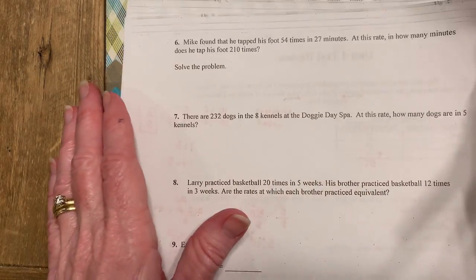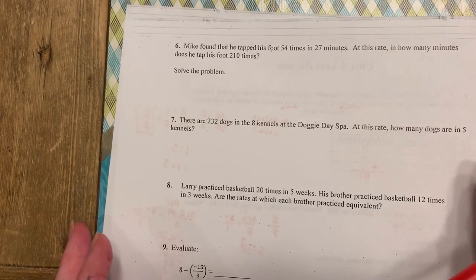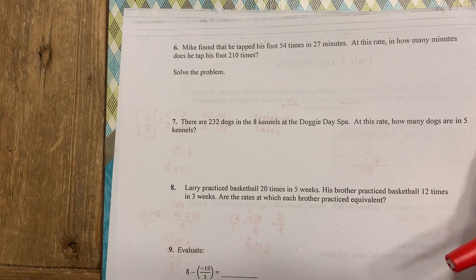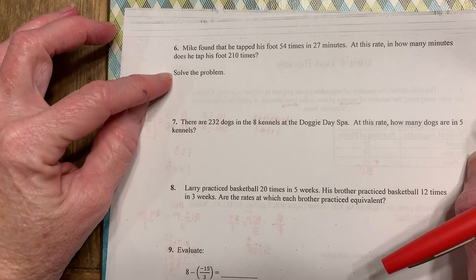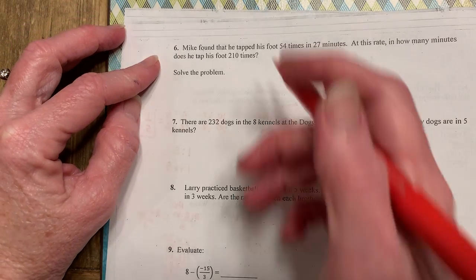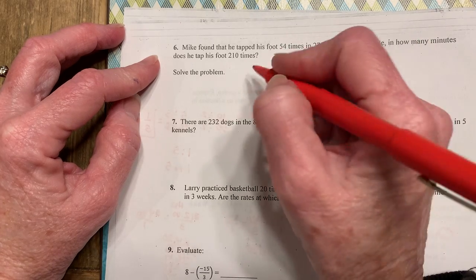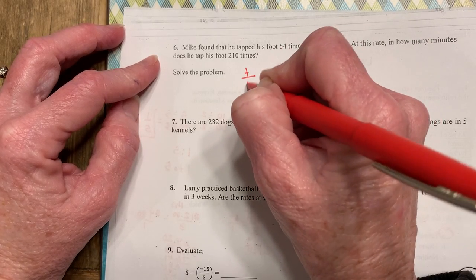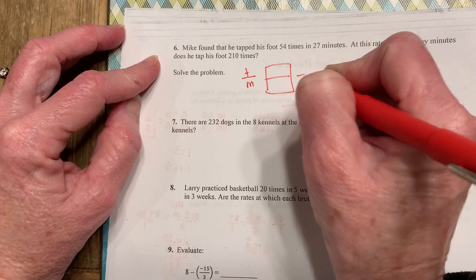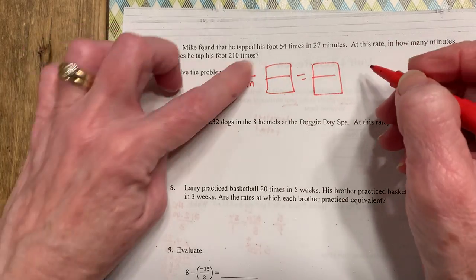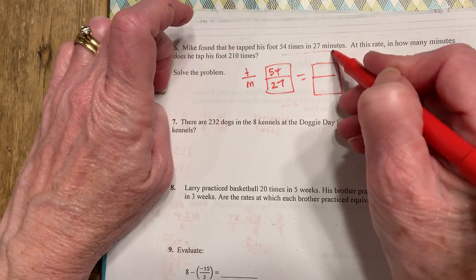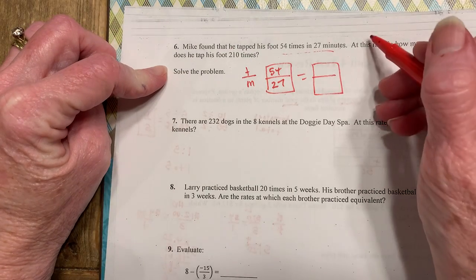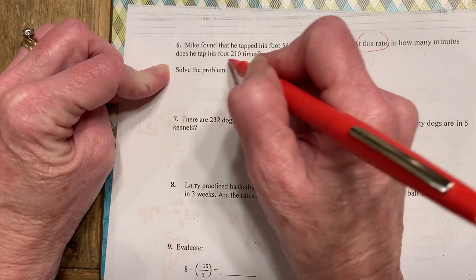On number six, it says Mike found that he tapped his foot 54 times in 27 minutes. At this rate, how many minutes does he tap his foot 210 times? Solve the problem. Okay, so they've just broken this down into 3 steps. So we've already talked about this. It's times over minutes. We found the right proportion when we set it up on the other side. So we said it was 54 times in 27 minutes. This is up from here. At this rate, that's what told us it was a proportion.